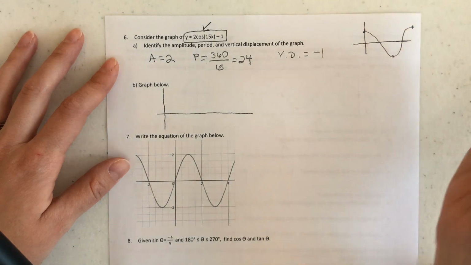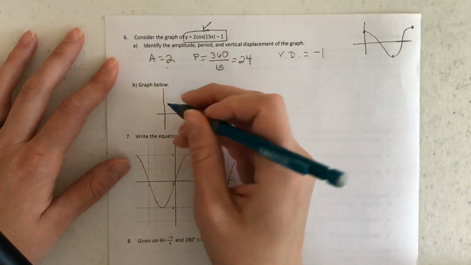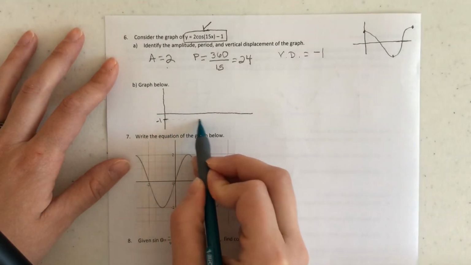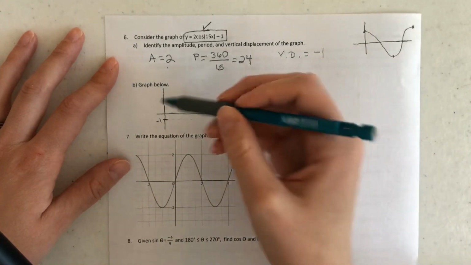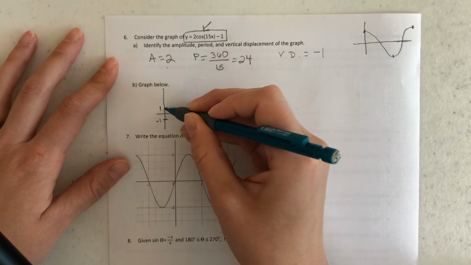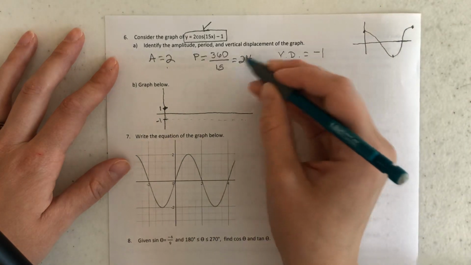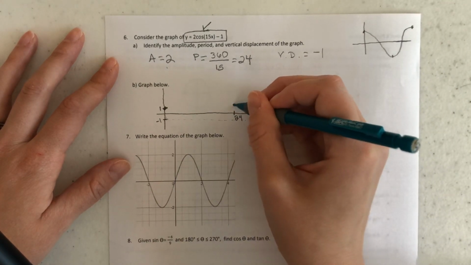All right, so if the amplitude is 2 and the vertical displacement is -1, then this -1 is our line that we're going to be oscillating around. So 2 above that, of course, would be at +1. So that is where we begin our story. 24 units later, I'm going to be right back there.